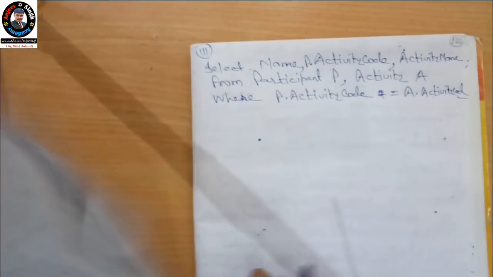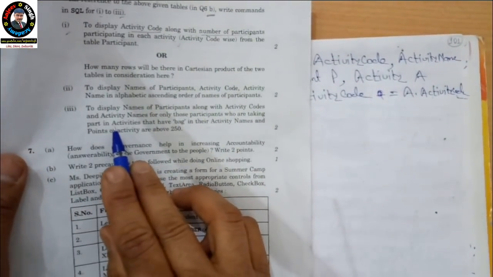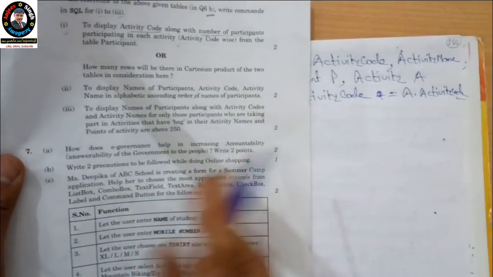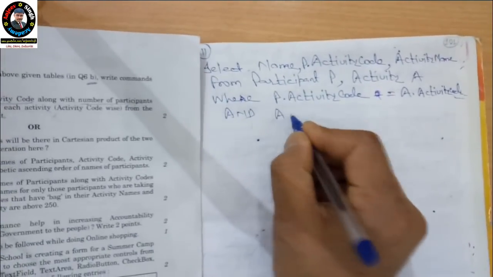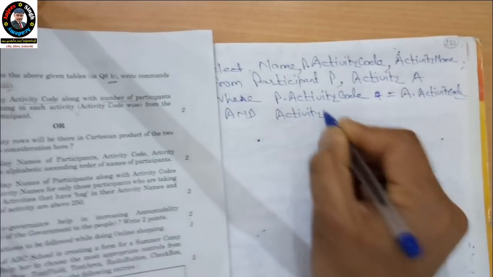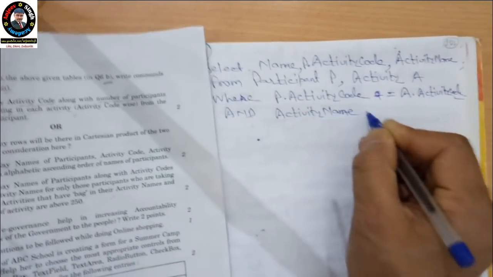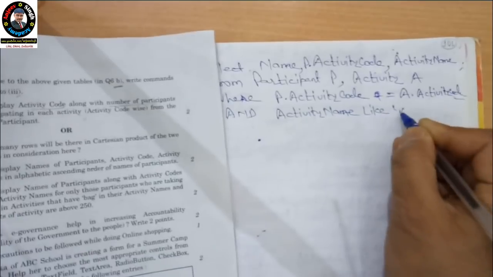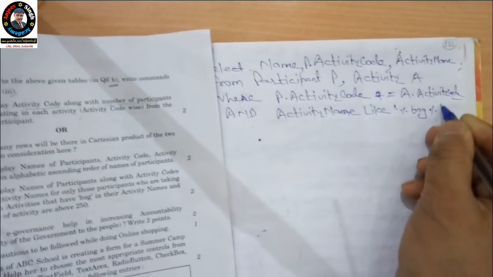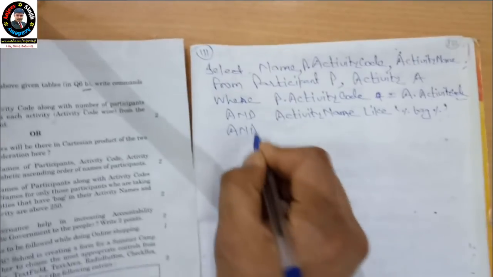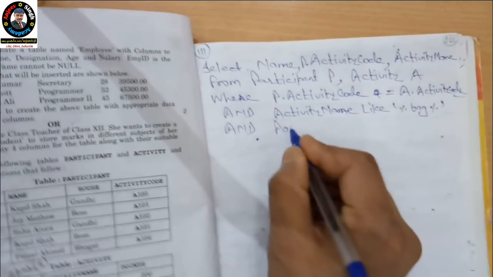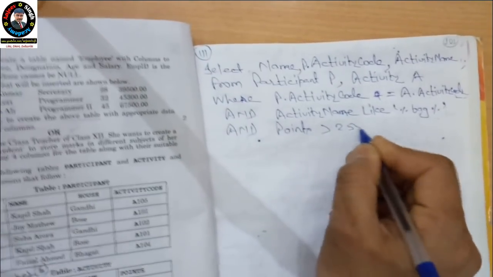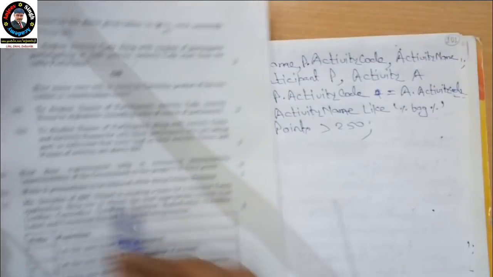But here you have to put more conditions, because it is given that participants are taking part in activities that have 'bag'. It means AND activity name LIKE '%bag%', and again you have to add one more AND, as activity points are above 250. Activity points, it is here points, and points greater than 250. So this is the answer of this query, question number 3.